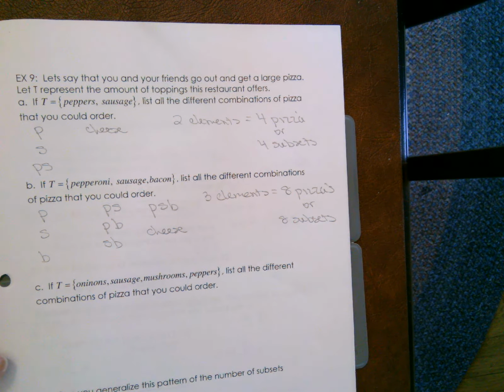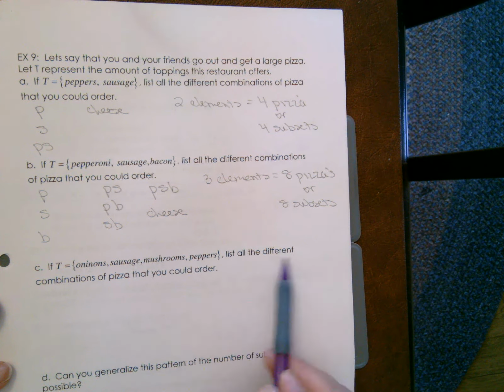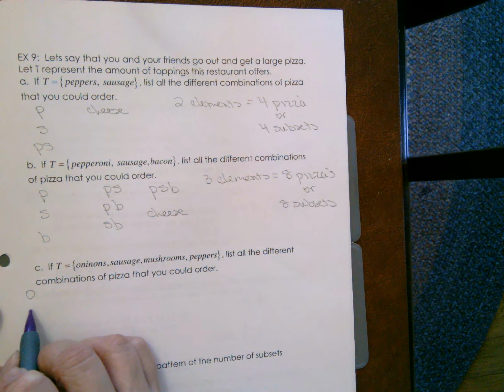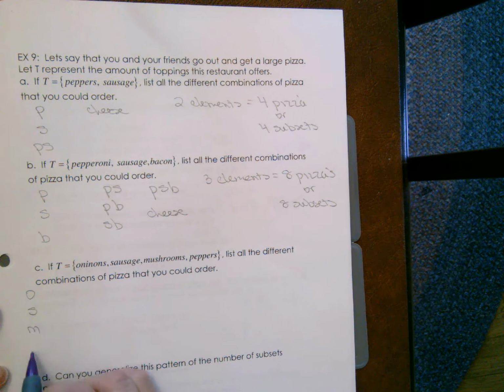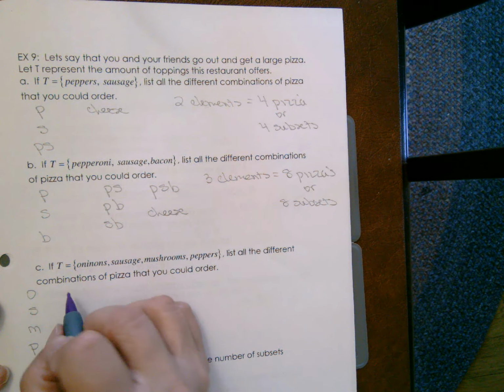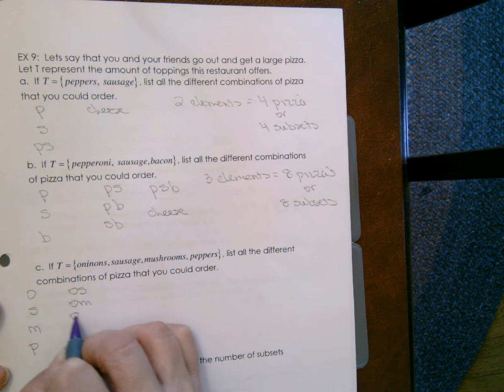So let's look at the last one. So the last one, set T, has the toppings, onion, sausage, mushrooms, and peppers. And again, they want us to list all the different combinations of pizzas we could order. So we're going to first list all of the ways we could order one topping, which would be onions alone, sausage alone, mushrooms alone, pepper alone. Now I'm going to list all the ways we can order a pizza with 2 toppings, which would be onion and sausage, onion and mushrooms, onions and peppers.